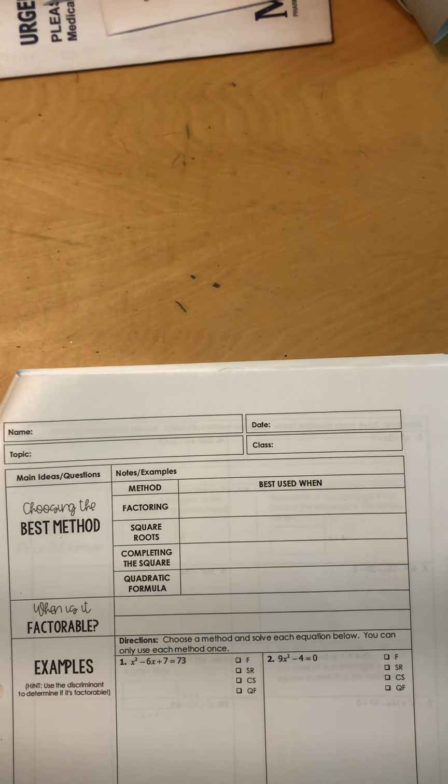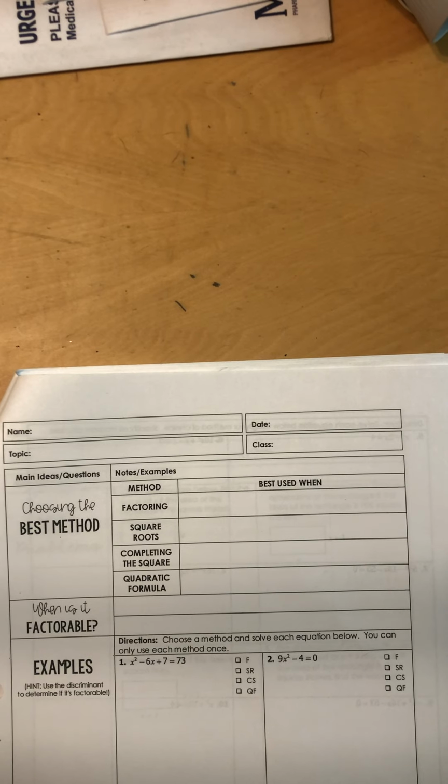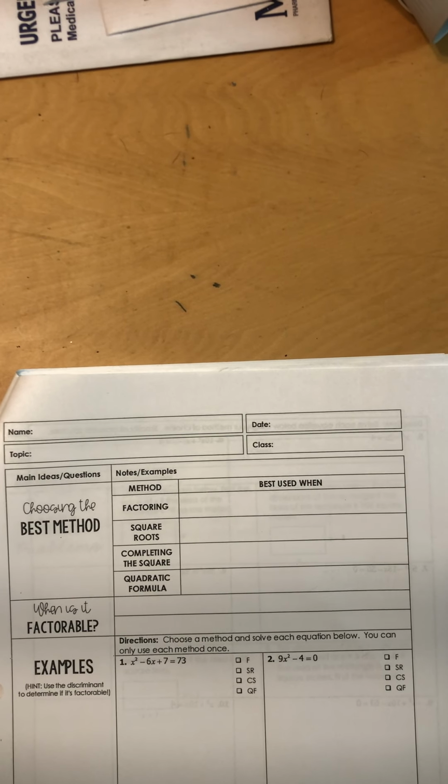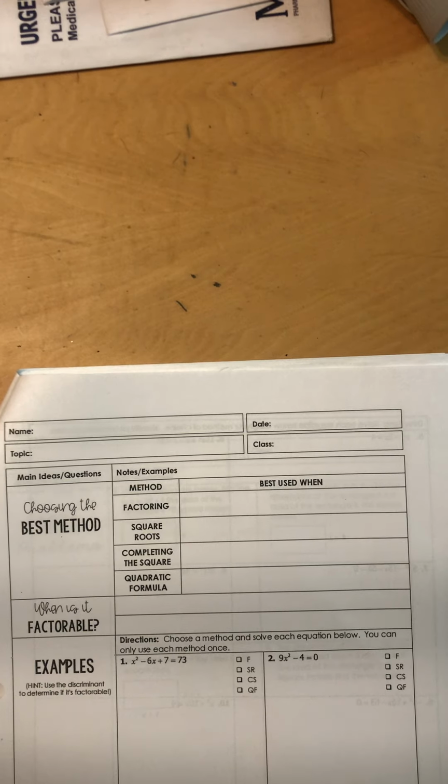All right, we are back. We are going to be choosing our best method. There are lots of different ways we can solve the quadratic equation, and we've learned so many different methods because no one method will work best all the time. I'm going to give you some tricks today to figure out what the best method is and when to use each of them.